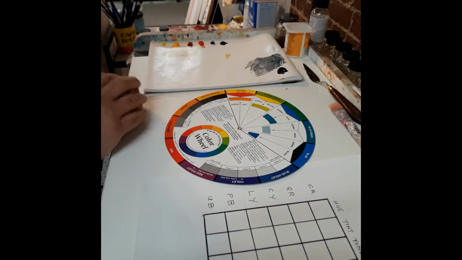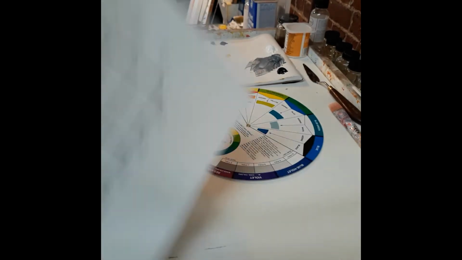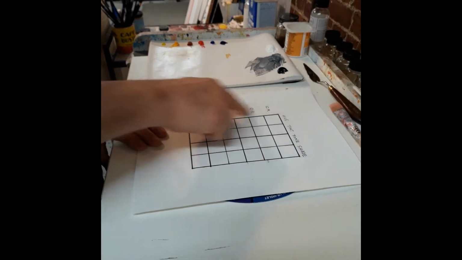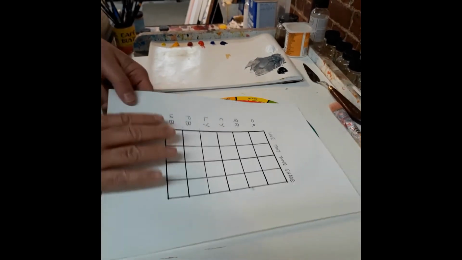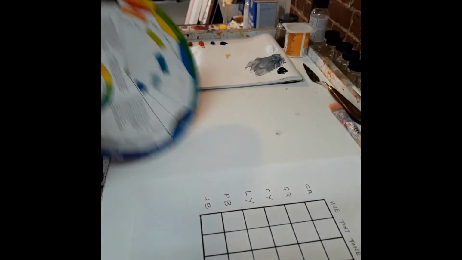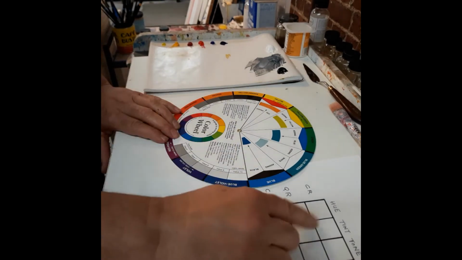In this demo, I'm going to show you how to make a chart of the tints, tones, and shades of the primary colors in your palette. In the PowerPoint presentation, we went over the color wheel, color temperature, color schemes, and tints, tones, and shades.